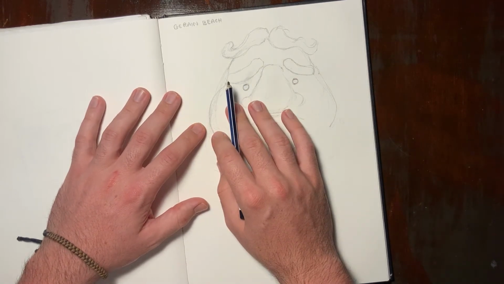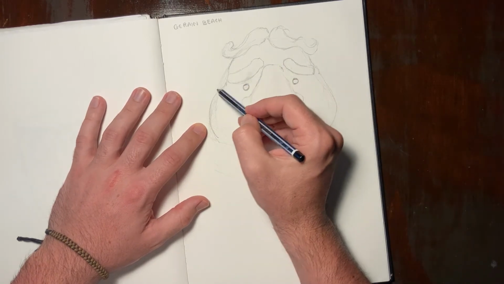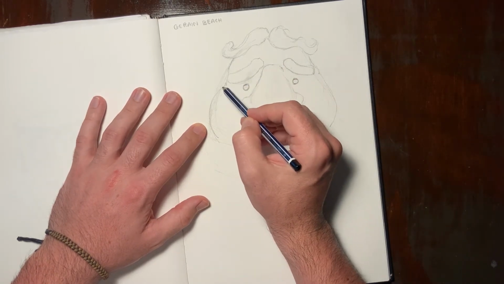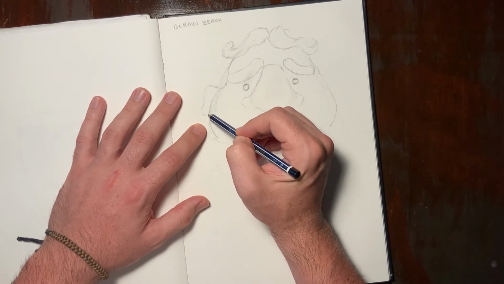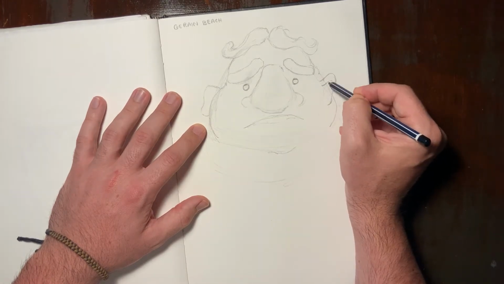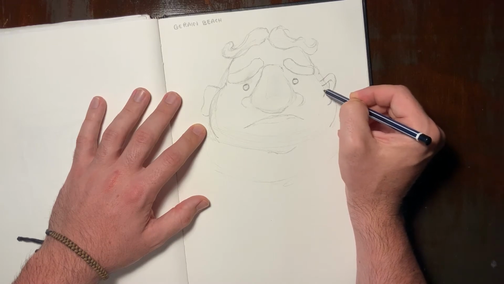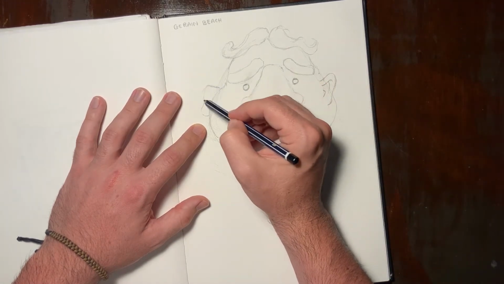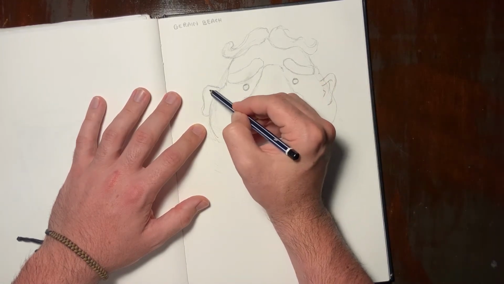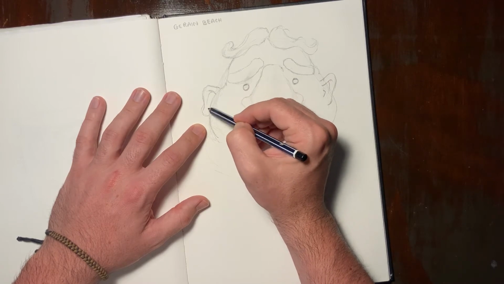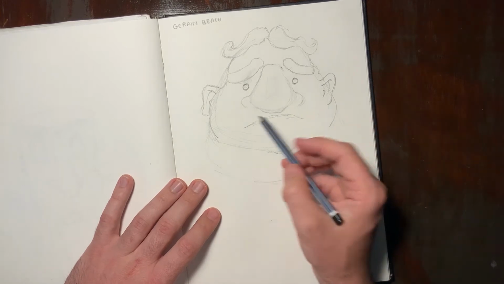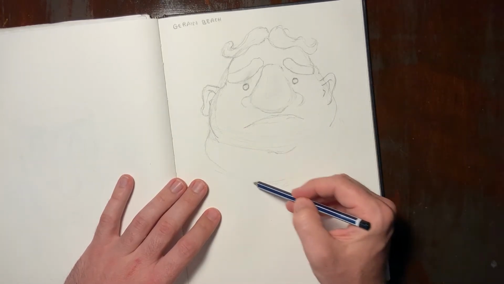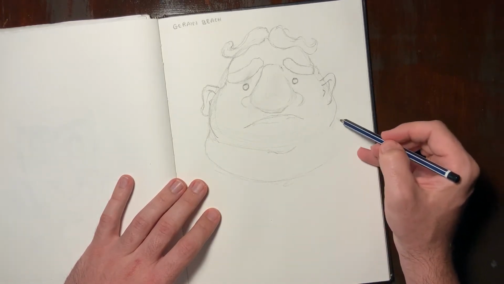Doesn't say anything about his ears. So I'll just give him like a little ears. I made him look really sad, didn't I? Well, I mean, if you got a double chin like this neck pillow right here.